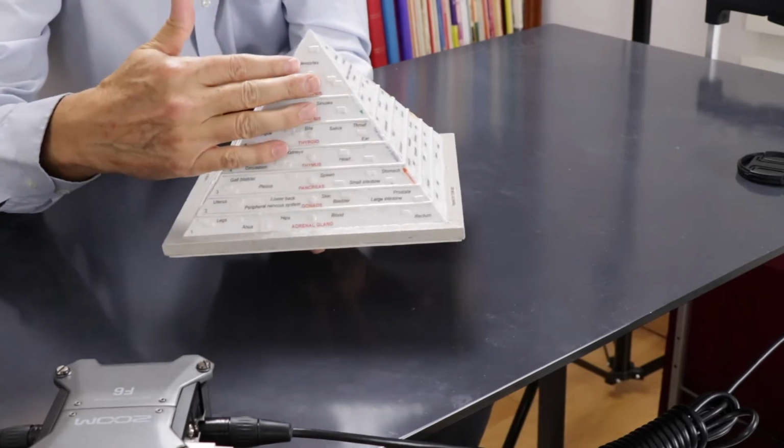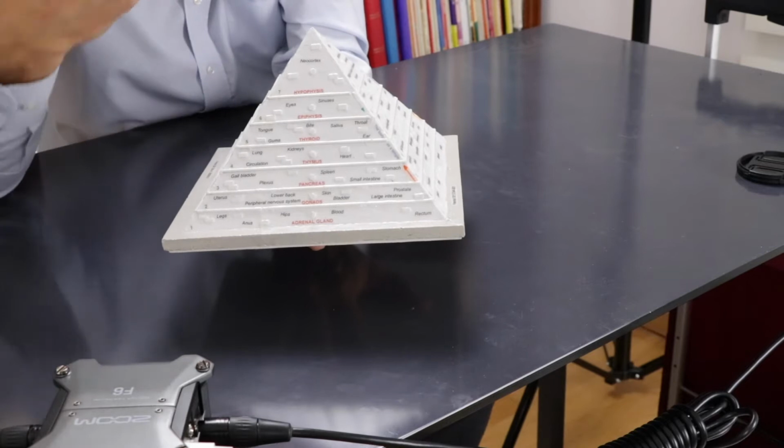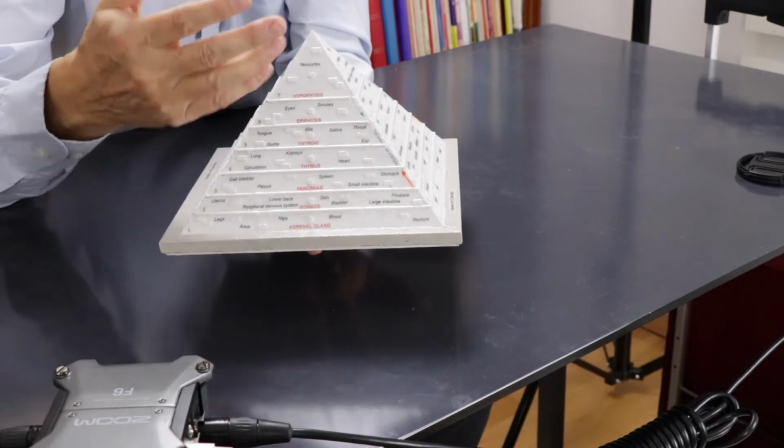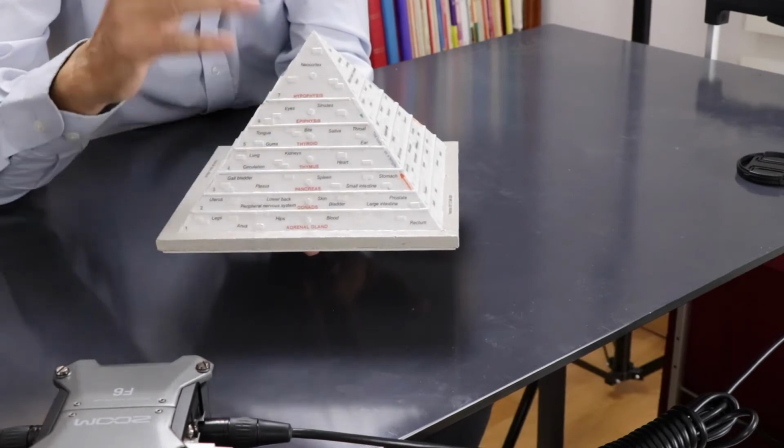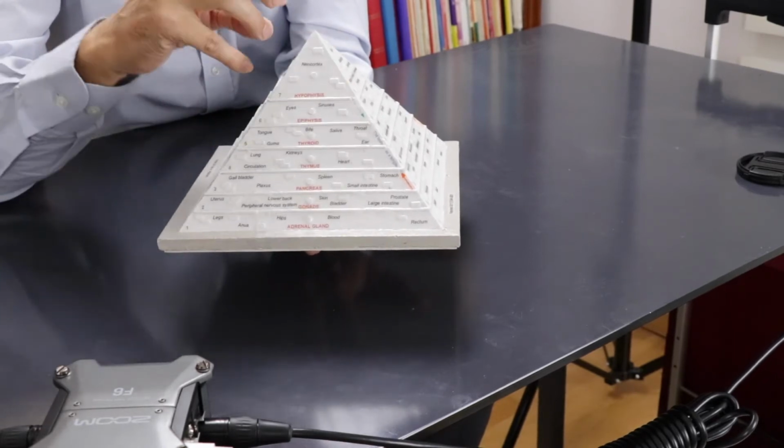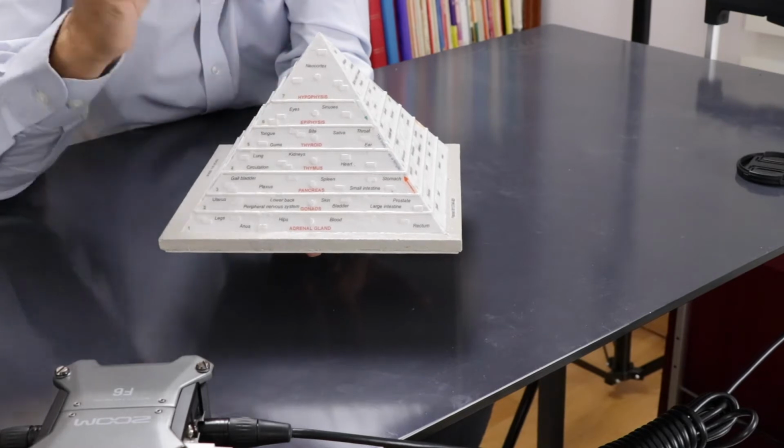This is the most easy to understand, the most obvious, but it's important to realize that the body is working in a certain logic that is the same logic as the levels of consciousness.